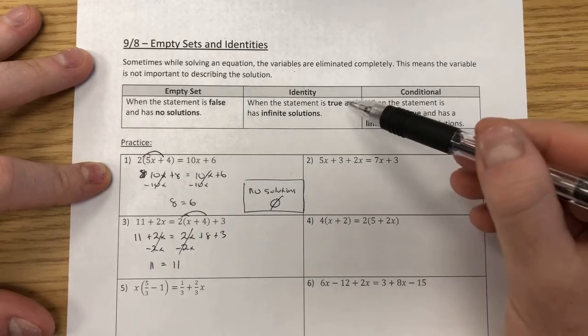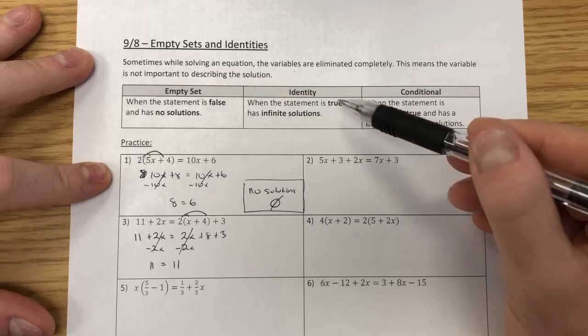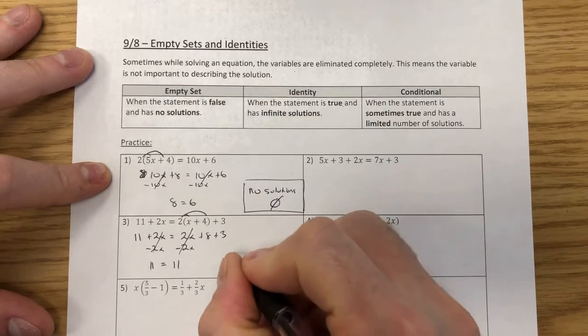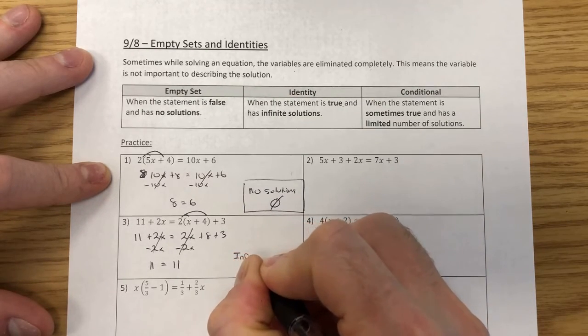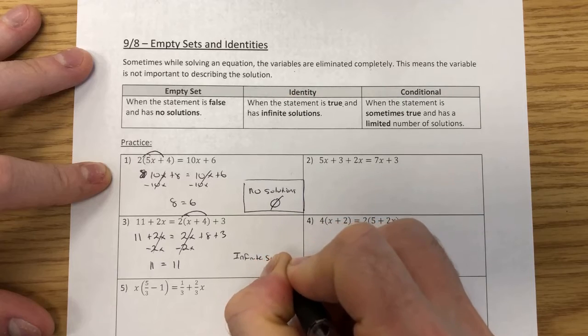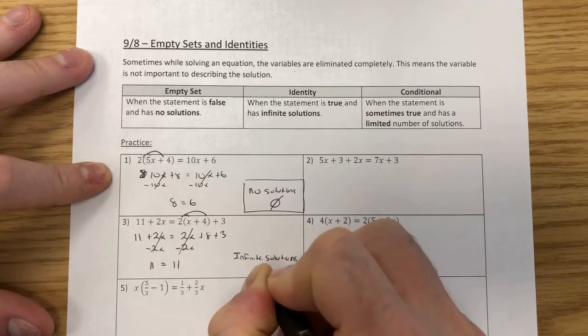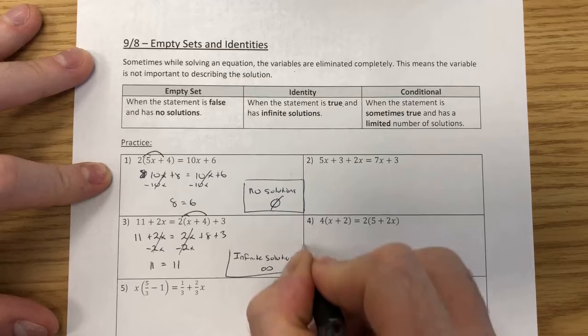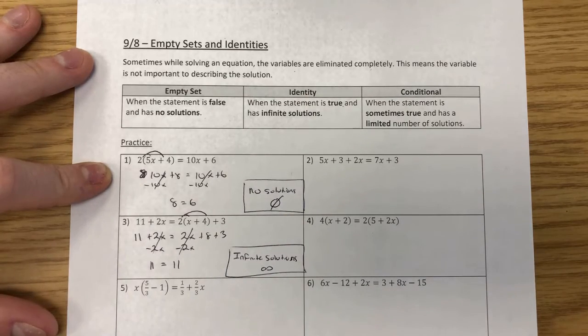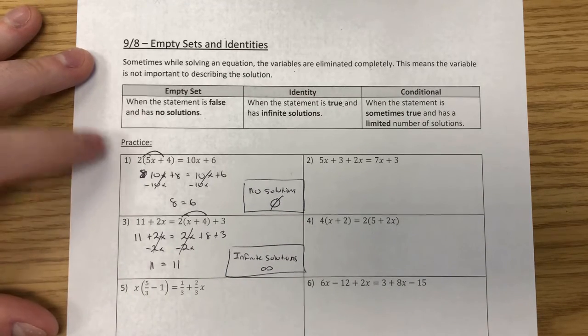Because the x's are gone, that is a true statement, which means it doesn't matter what I plug in, it will always be true. I have infinite solutions. And so that's that.